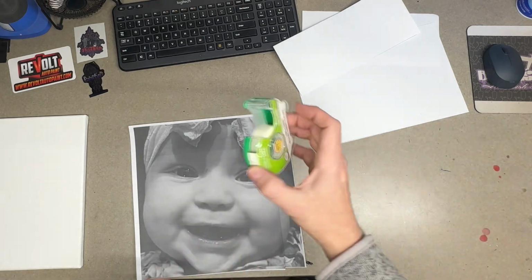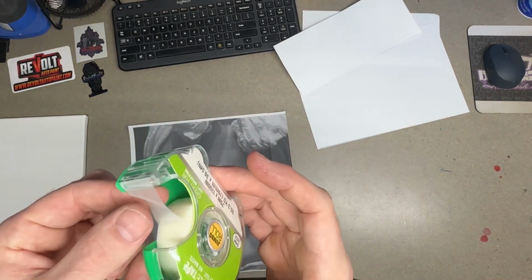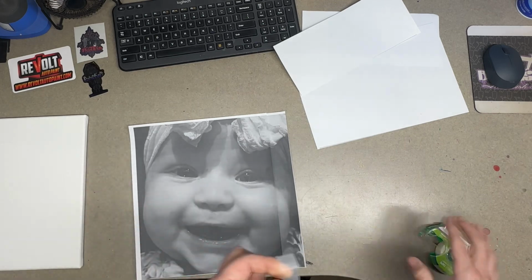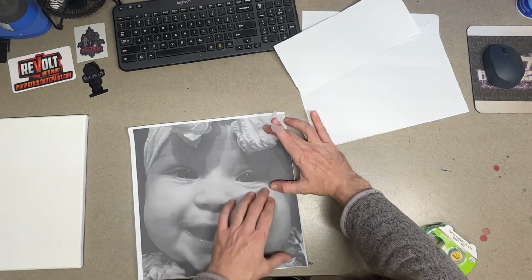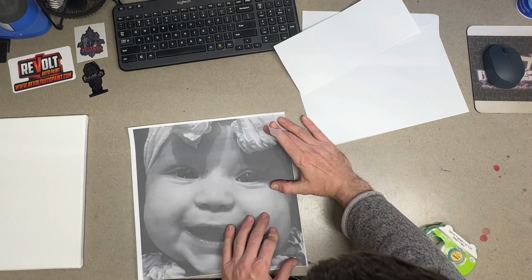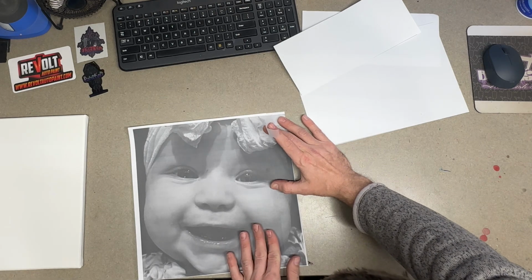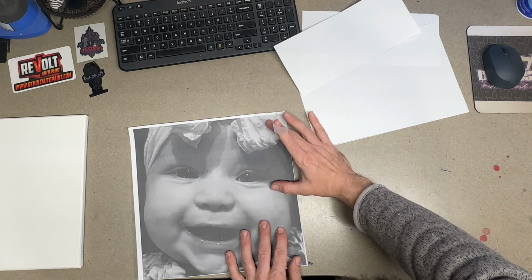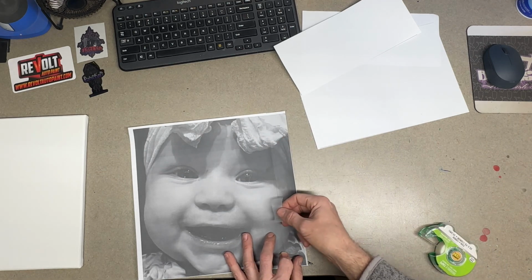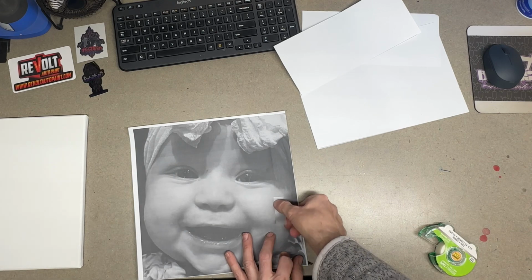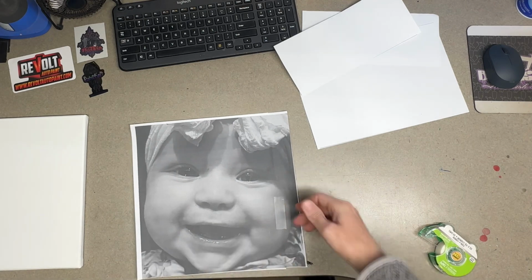So now that we're lined up, just use some clear tape. Make sure we're still all lined up good. Just making tiny adjustments here. Then we'll just lay some Scotch tape down and it's together.